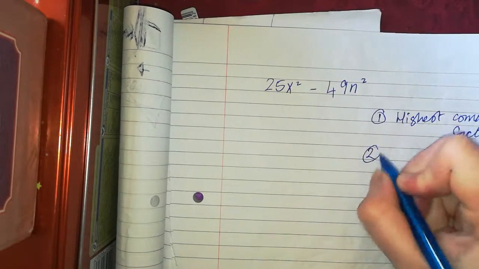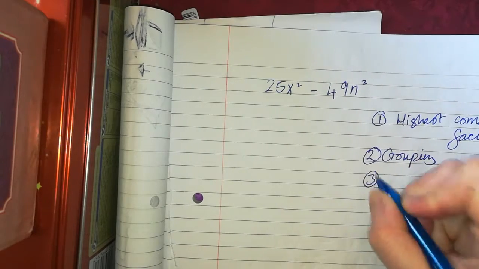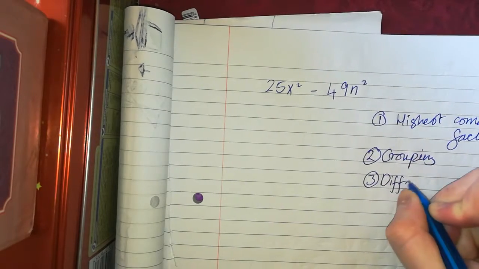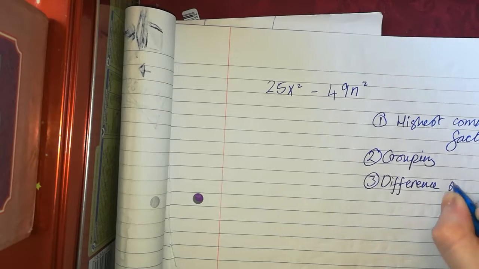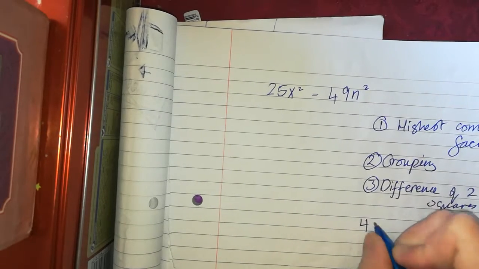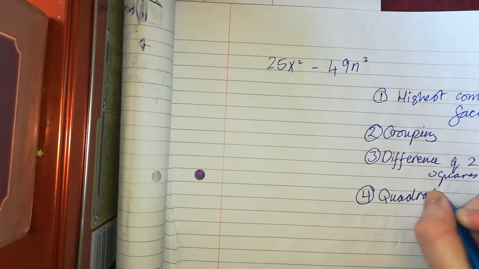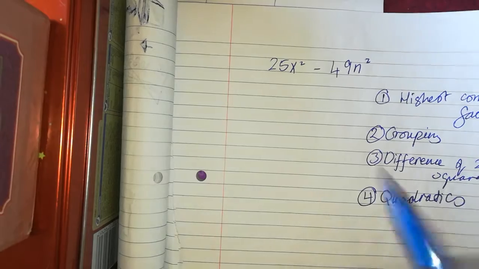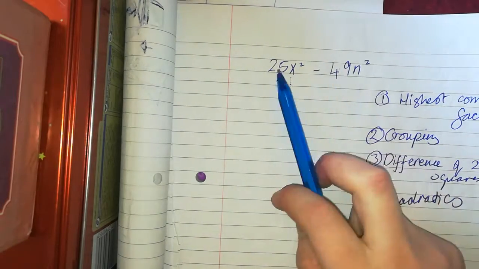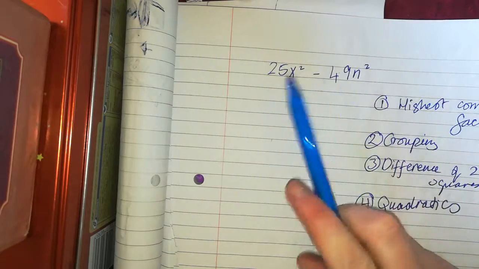The next one I can use is grouping. The next one I can use is a difference of two squares. So these are the different ways: highest common factor, grouping, difference of two squares, and then finally quadratics. If I was to go through this and see which one I'm going to use, well, highest common factor, we need to have a factor that's common to both of them, and I don't really see anything that's common. So grouping, we generally have 4 terms, and we only have 2 here.